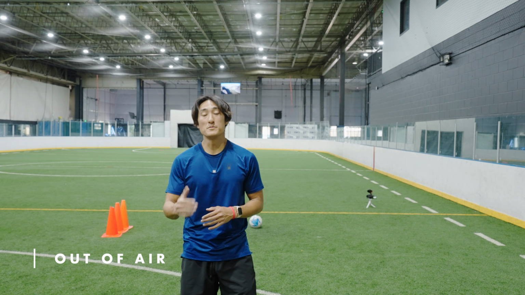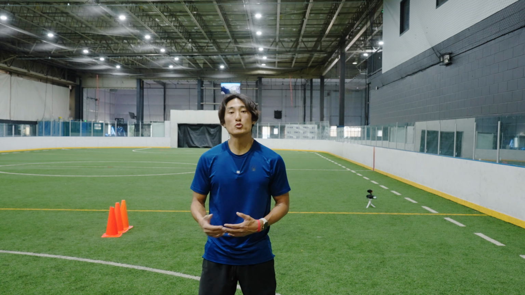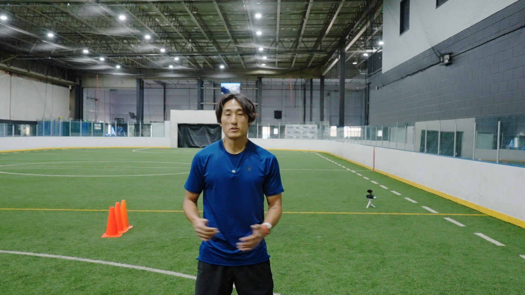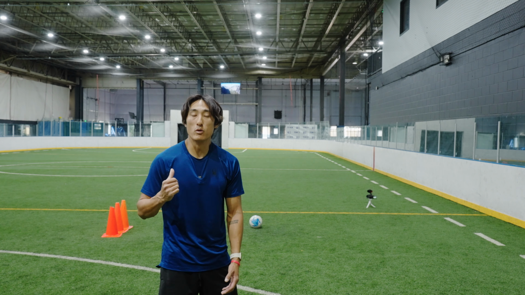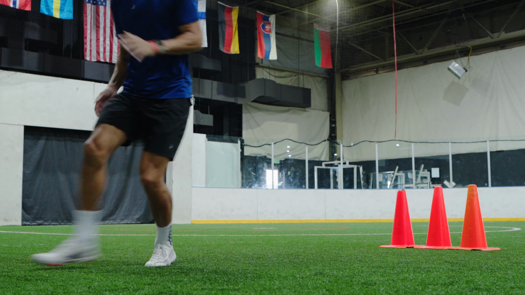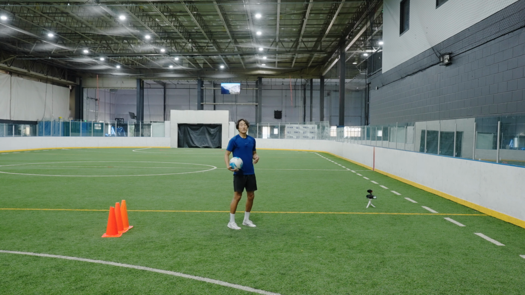Next one is a straight one out from the air. We just might not have the time for the ball to be dropped because maybe the defender's coming in too quick for that, or we just want to get moving quicker than simply waiting for the ball to bounce and then go. The technique we're going to be covering is inside, laces, or on top of the foot, and also thigh and chest. So here's the inside.